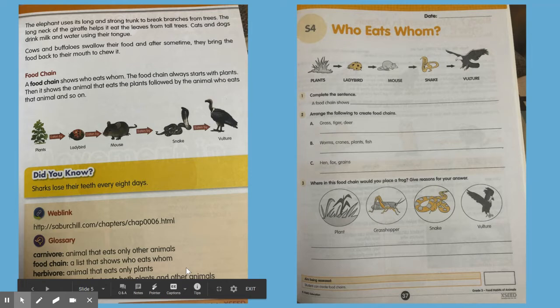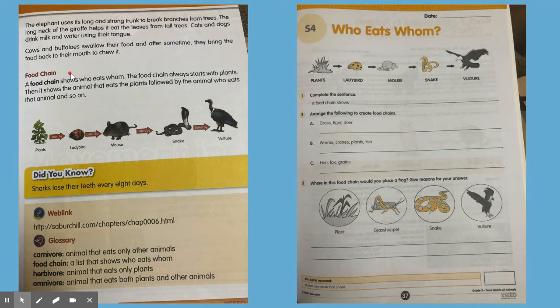We have almost come to the end of our block 6. So the last topic that we have for today is called a food chain. So what is a food chain? How does this food chain go? And why is a food chain important? All this is something that we will understand today.